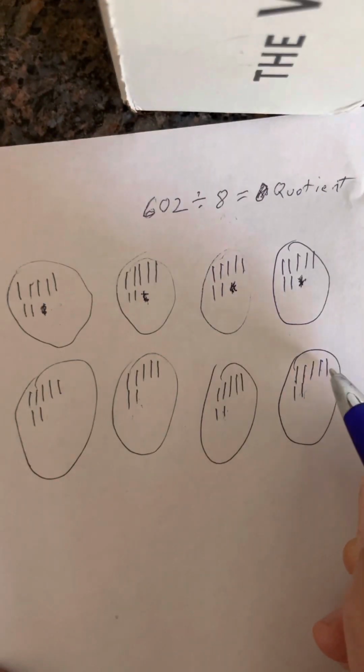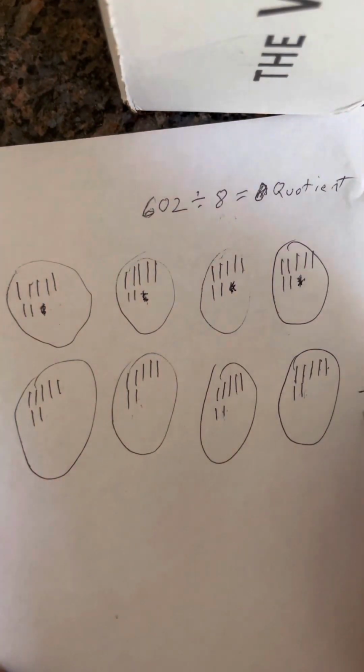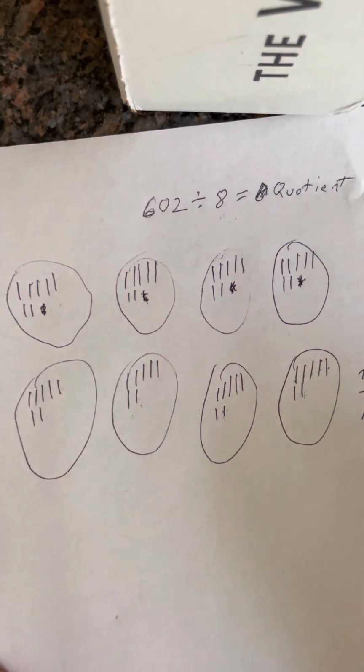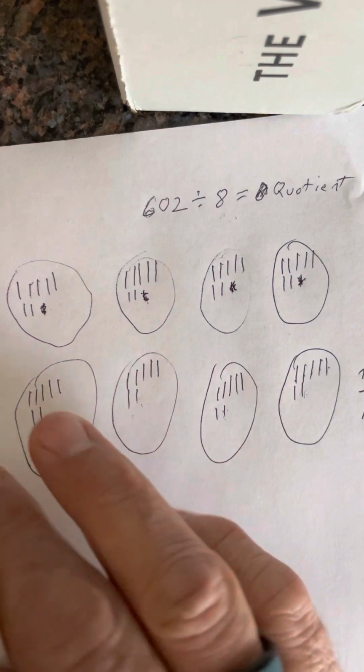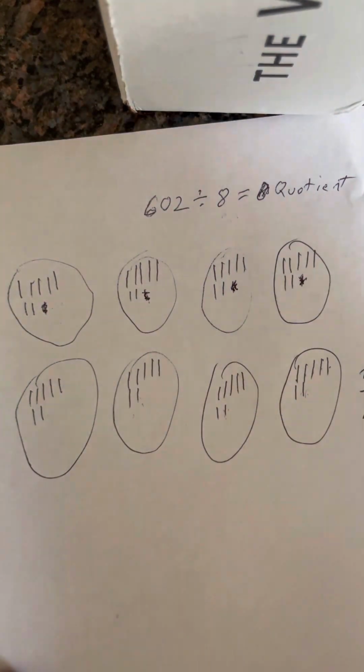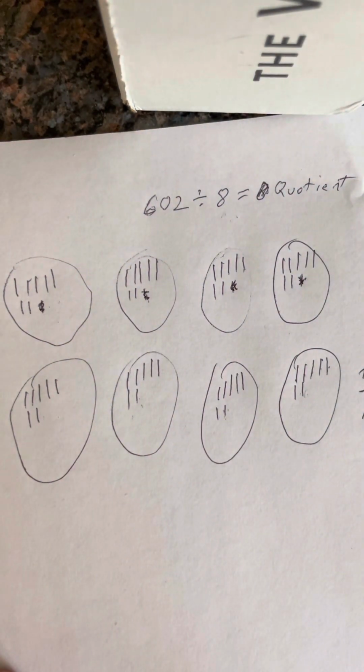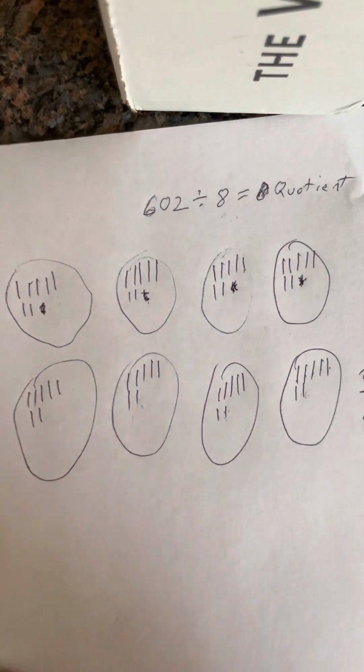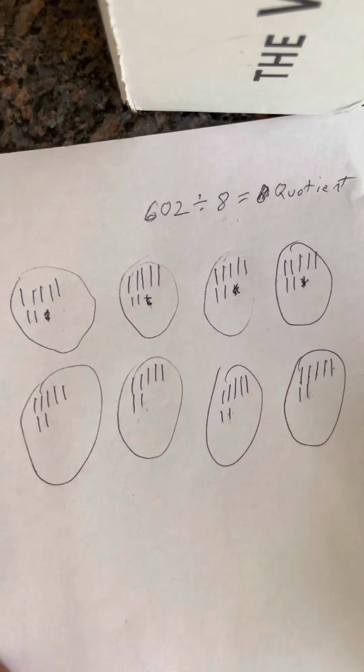All right, so tens. Let's just count how many tens we put in each block. 1, 2, 3, 4, 5, 6, 7 tens. All right. Now, what's left? We just count up from there. And if you remember, we would just count by 1 from there.